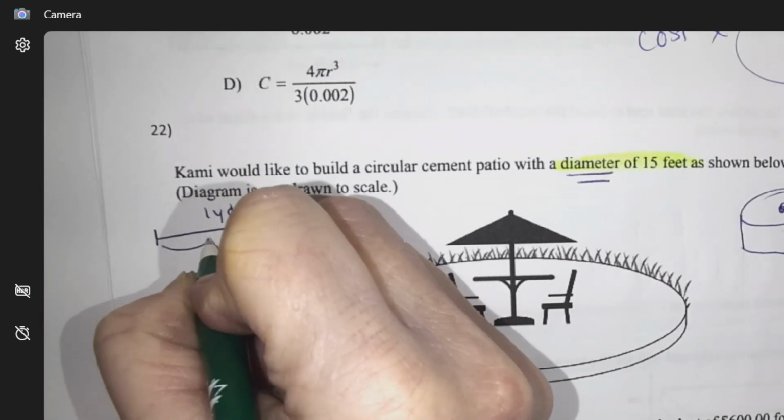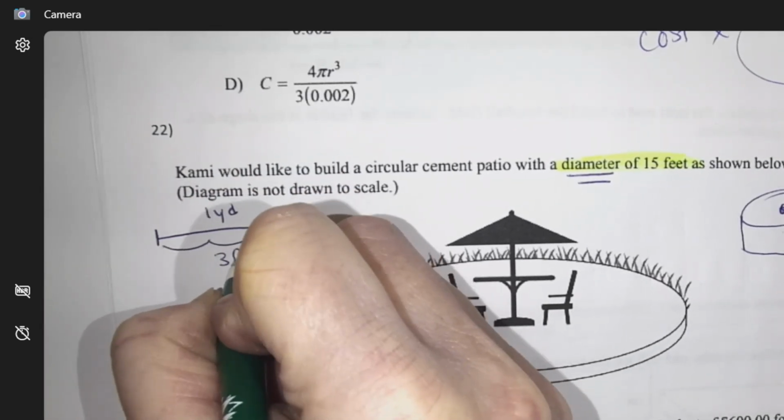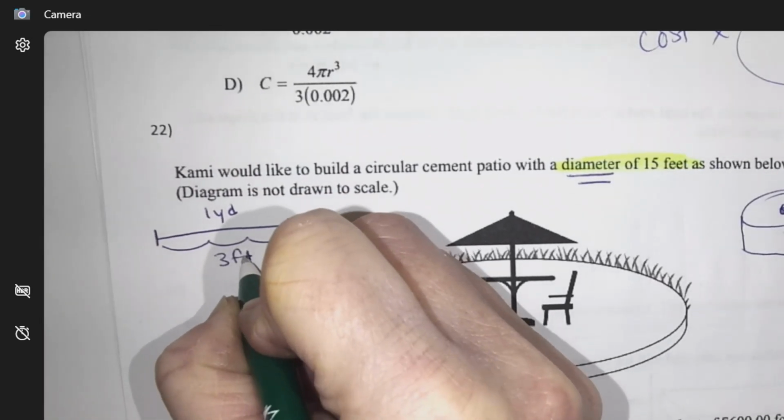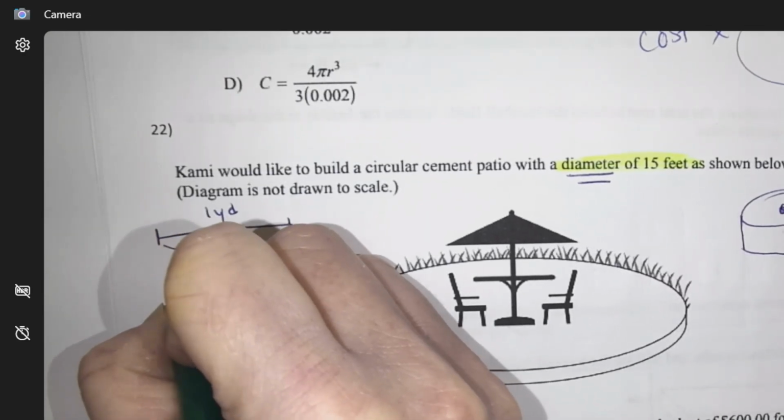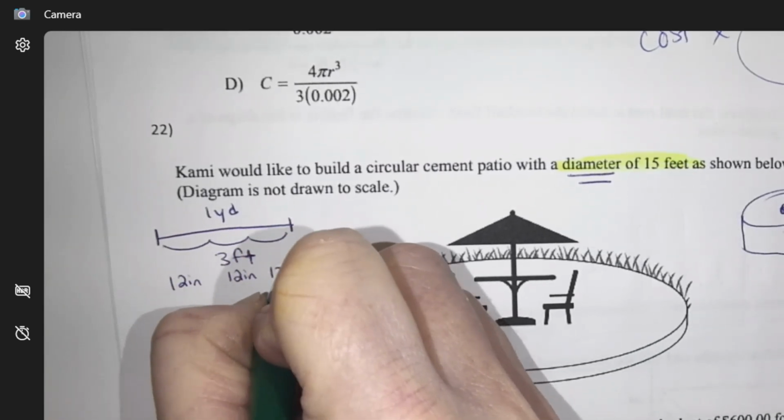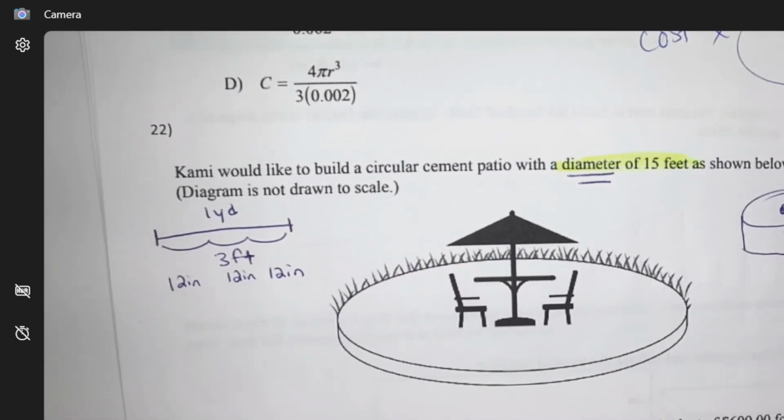3. So you have 3 feet. How many inches are in a foot? You have to know that one. 12 inches inside a foot.